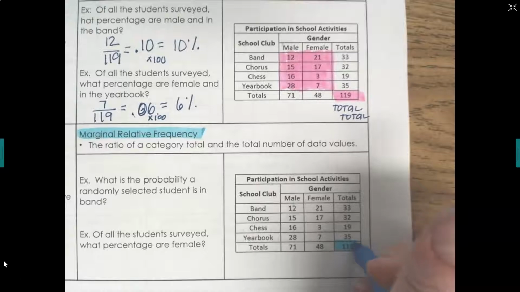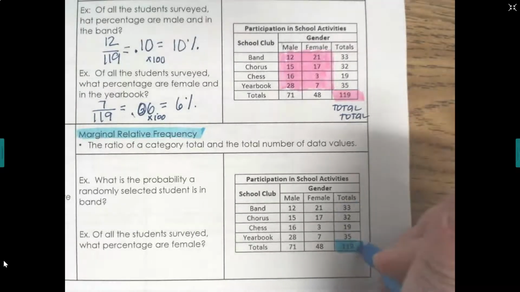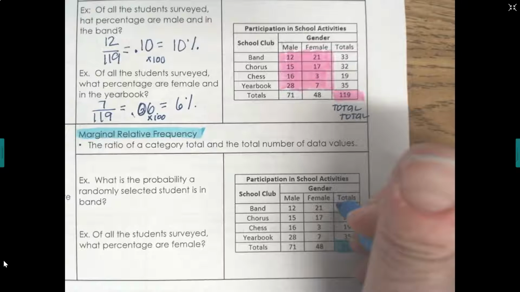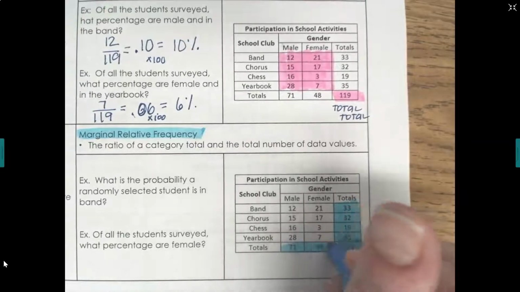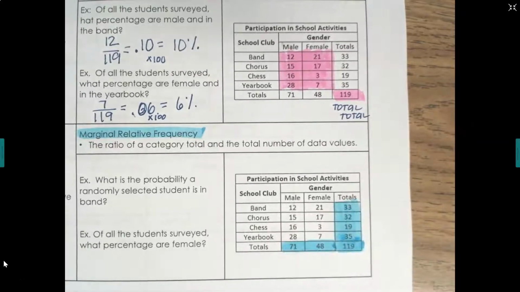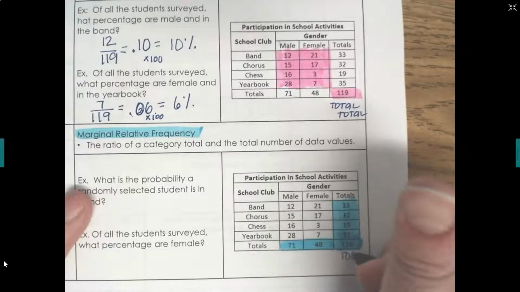So the total number of data values is that total right there. And so this is going to be the denominator, or the bottom number, and your top number, your numerator, is going to be one of these category totals. And see how it's all on the edges of the two-way table. That's in the margin of the table. That's why they call it a marginal relative frequency.